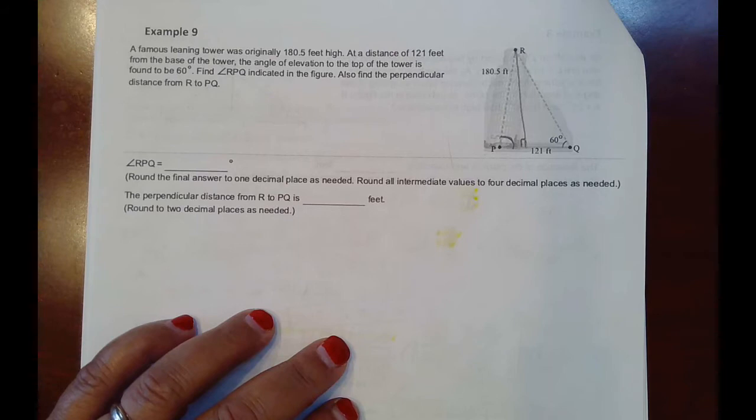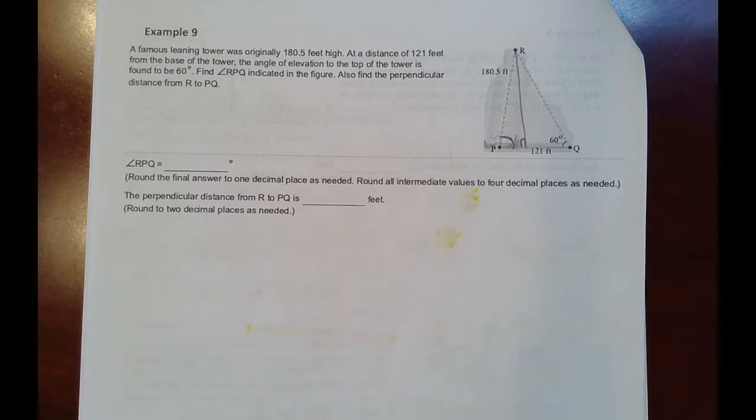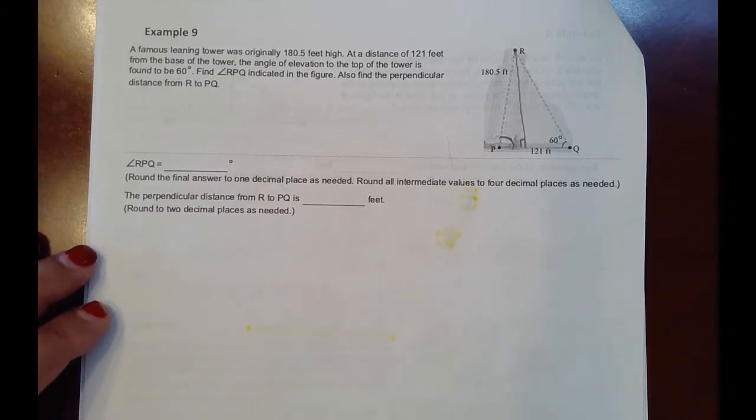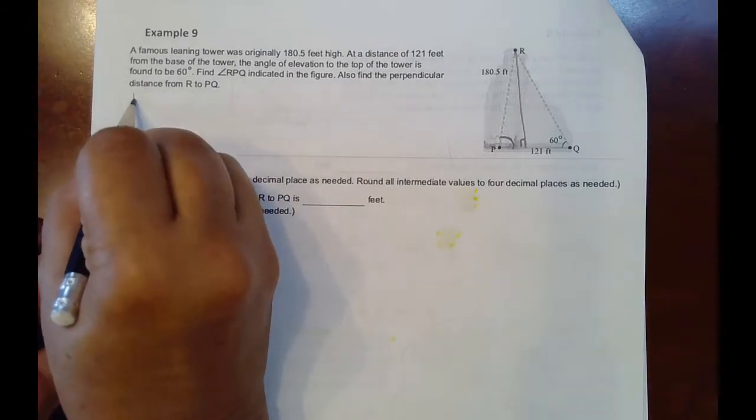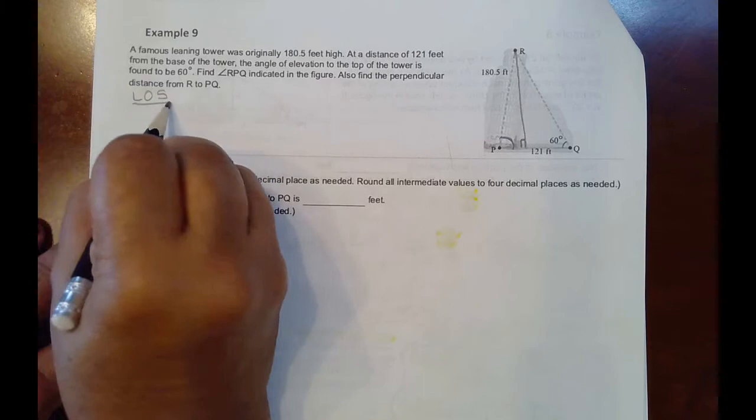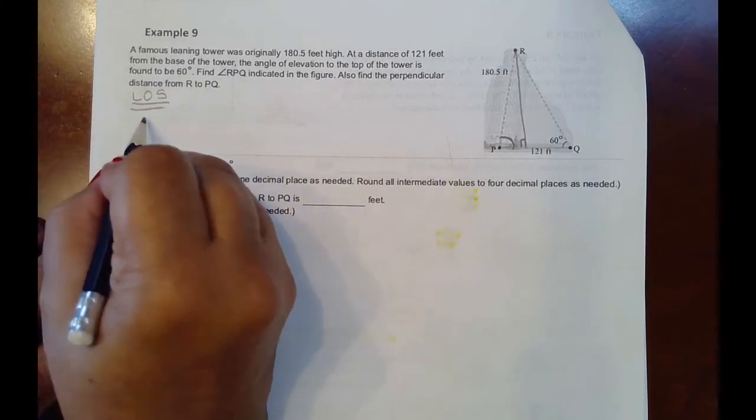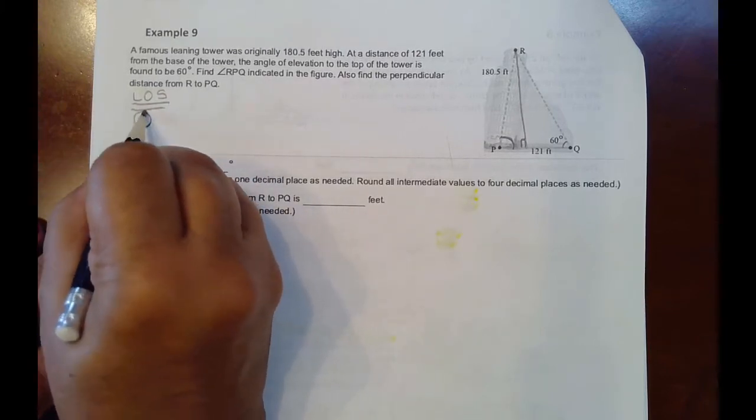Okay, so in step 1, I think the first thing that I'm going to do, let me just take a look at this for a second, is I'm going to find angle R. And that's because in this triangle, once again, let's go over law of sines. Notice that you have a complete pair right here.